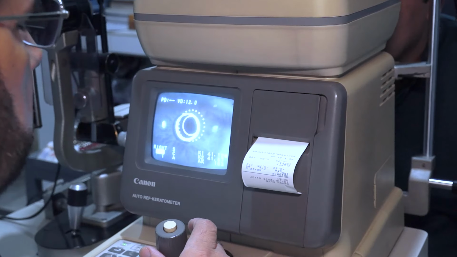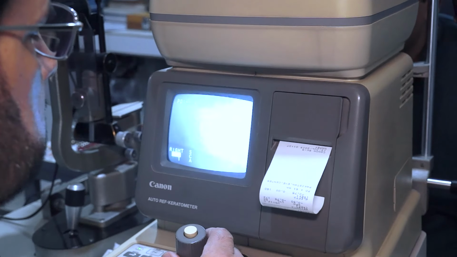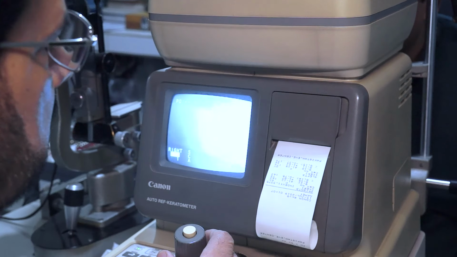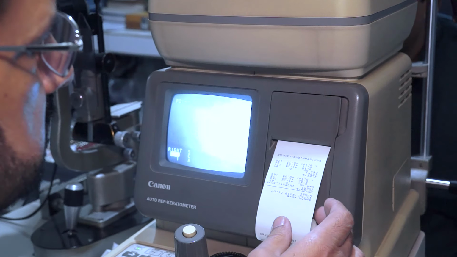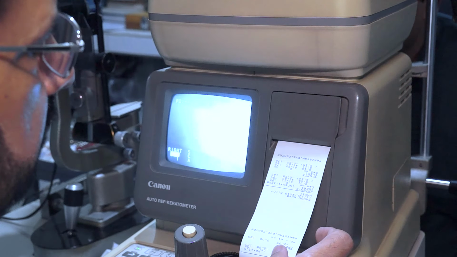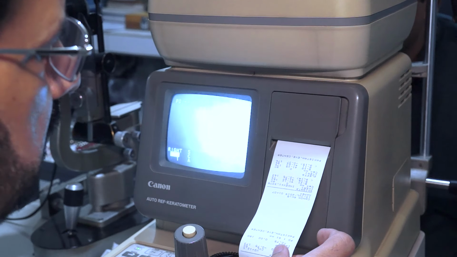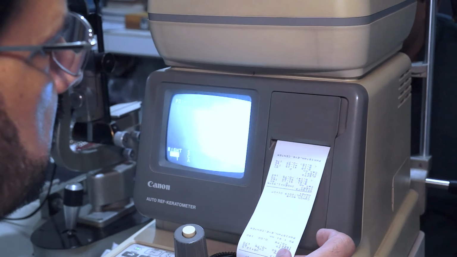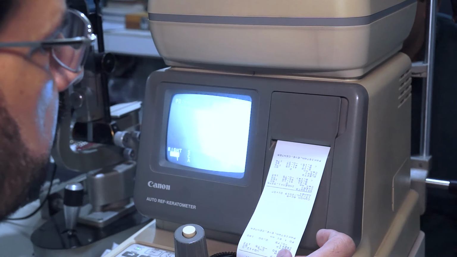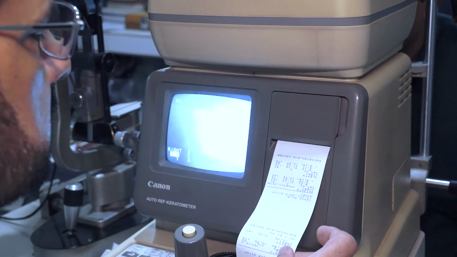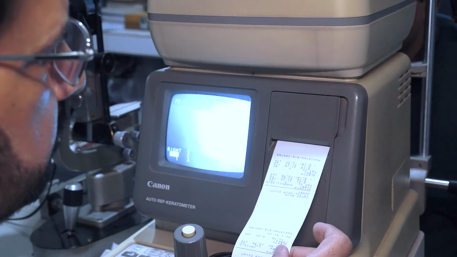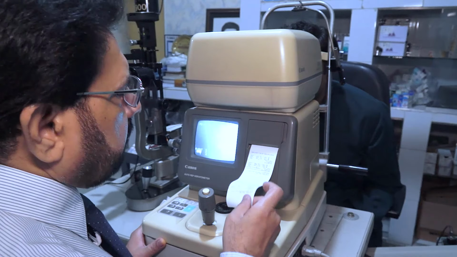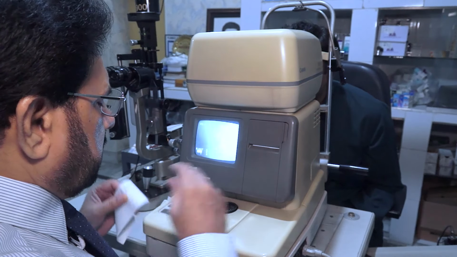Now we have done the keratometry of both the eyes, that is the corneal power, which is about 41 in two different meridians. In the right there is 41.12 in K1 and K2, in the other 90 degrees it is 41.87, and 41.25 and 41.62 in the left. So this is called a K reading or keratometric reading. This is the corneal power.